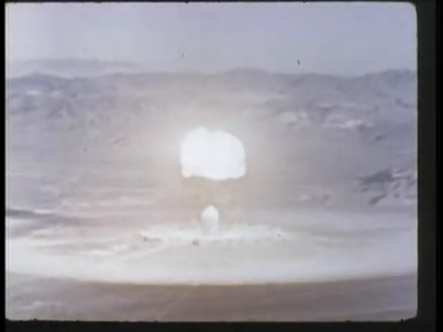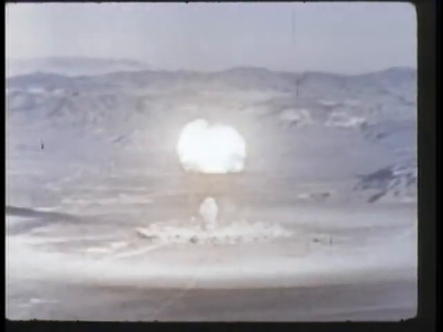This is an airburst of a typical nuclear weapon exploded at a height of about 2,000 feet. The first observed effect is a brilliant flash of bluish-white light that overwhelms the vision of even distant observers.